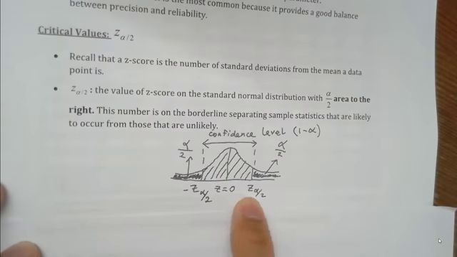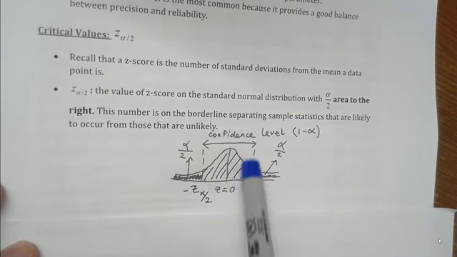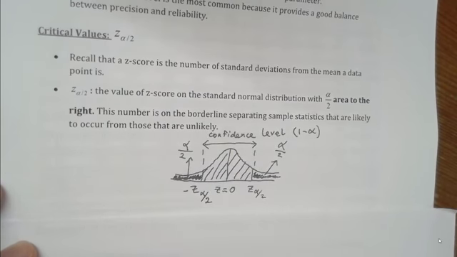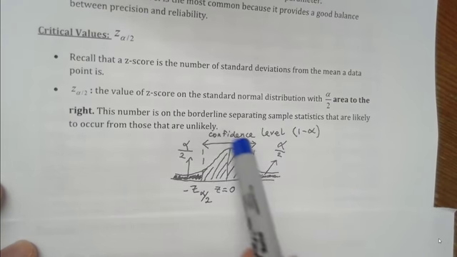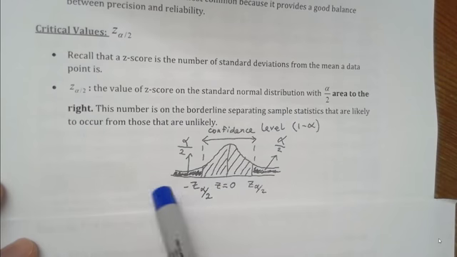For example, if I write Z alpha over 2, then the area from here all the way to the right is alpha over 2. And for minus Z alpha over 2, we also have alpha over 2 area to the left, because this is the minus. The confidence level is the area in between, or 1 minus alpha, because the two alpha over 2 tails together make alpha. Everything is 1, so to find the middle area, we take 1 and subtract alpha, the sum of these two tails. In the middle, of course, this is the standard normal distribution, so the Z value is 0.